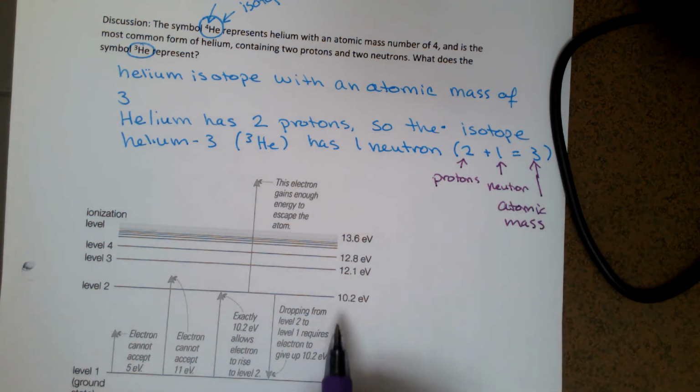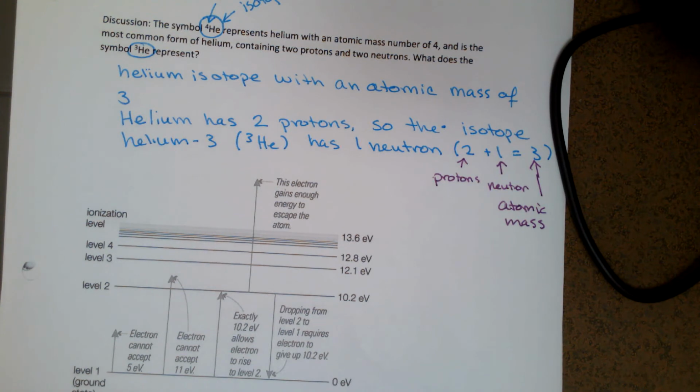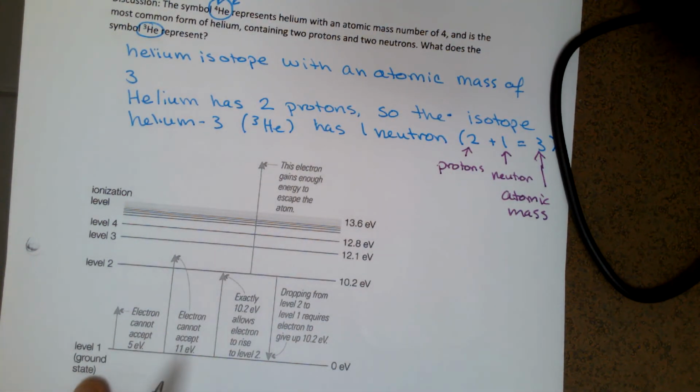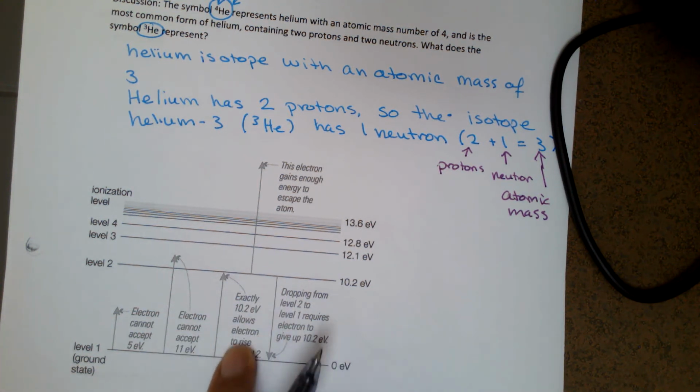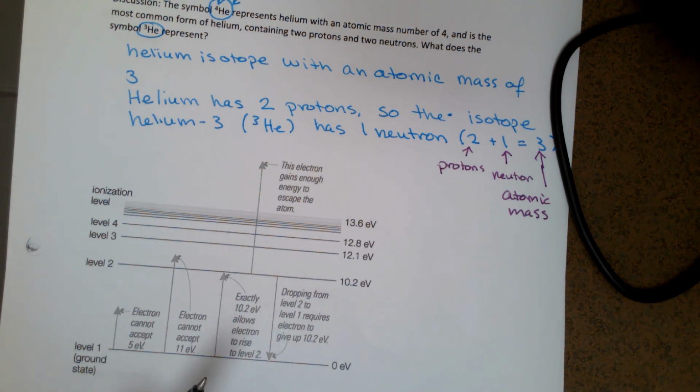Now there's rules attached to this. It's a little bit like puzzle pieces. An electron, this electron, for example, cannot accept 5 eV. This one cannot accept 11. It has to be exactly 10.2. So there are these rules based on the type of element that you're looking at that say, okay, only this energy level is accepted.